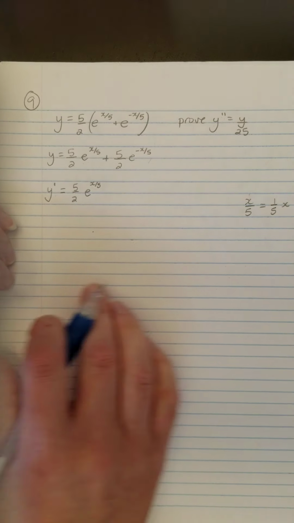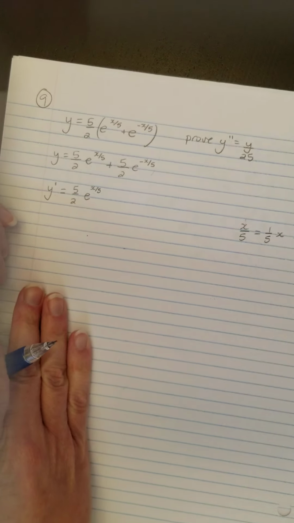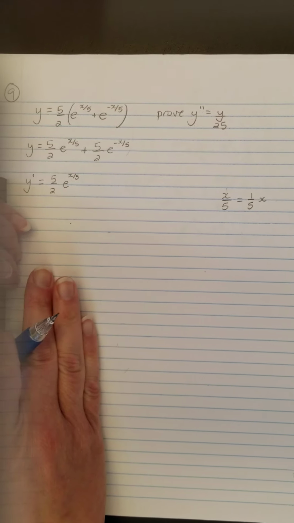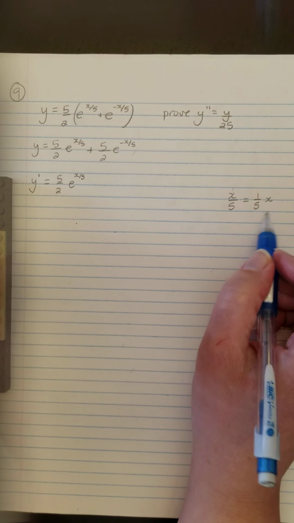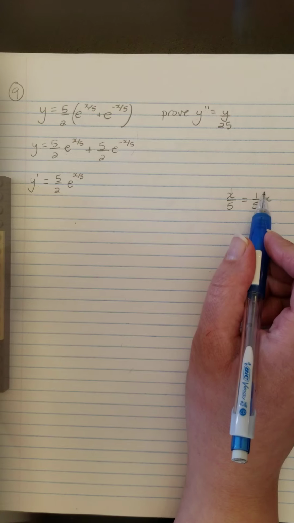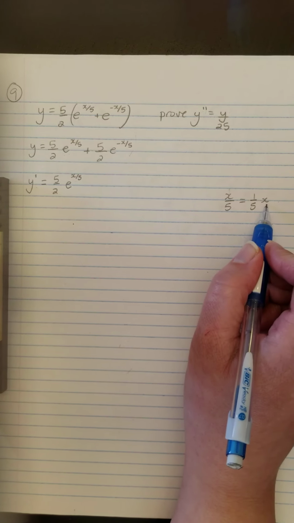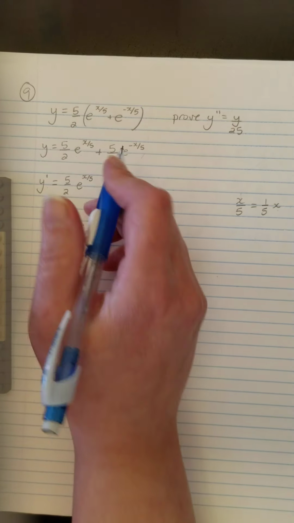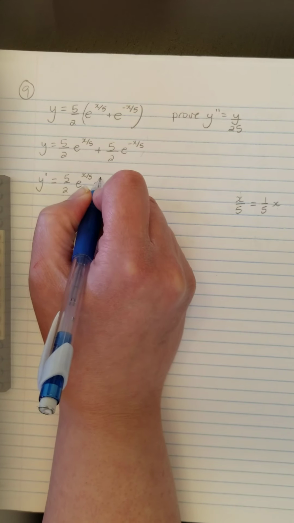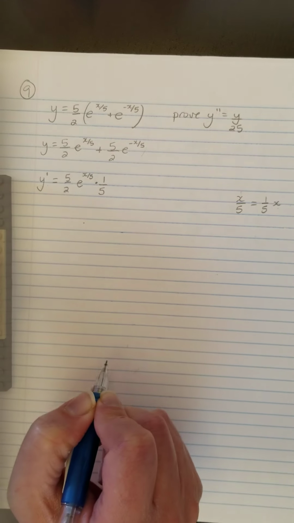Sorry, it's a bit off the screen. So here we've got x over 5, which is the same as 1 over 5 times x. And the derivative of a linear function with just a coefficient and an x is just the constant value of that coefficient. So I'm going to multiply this by the 1 over 5.